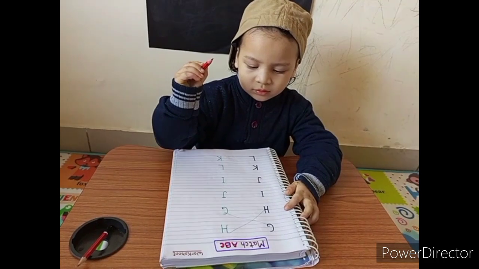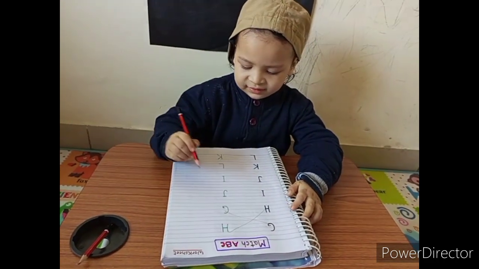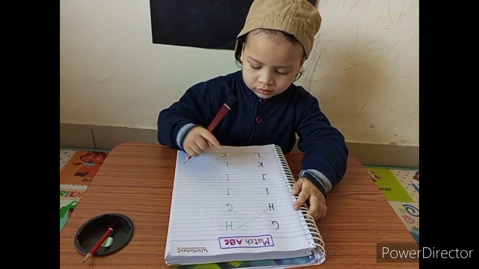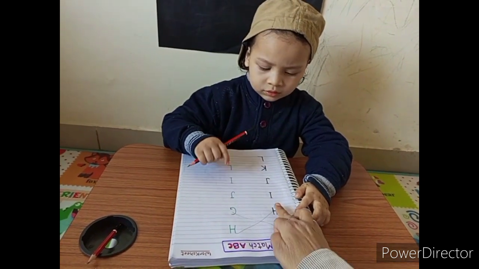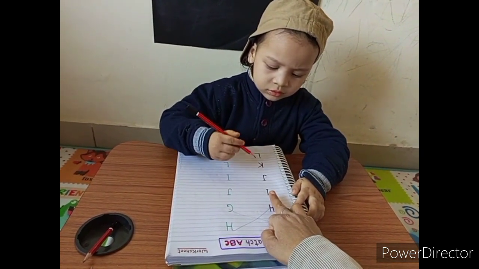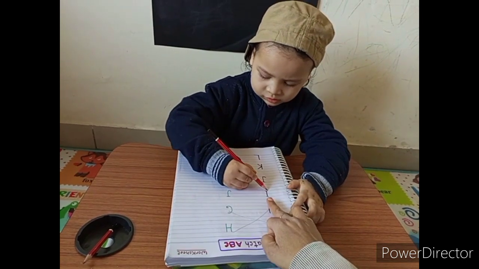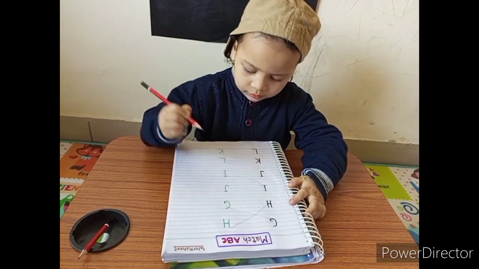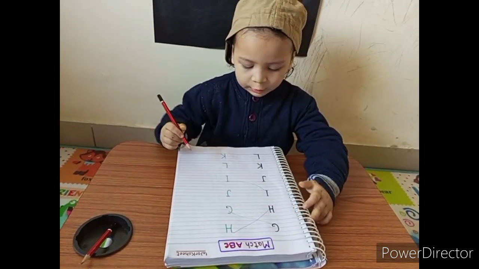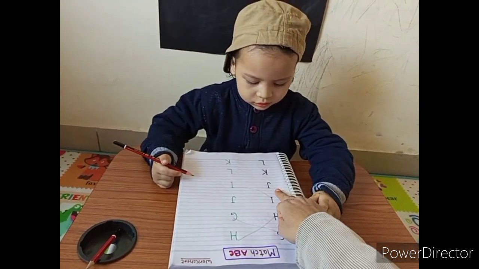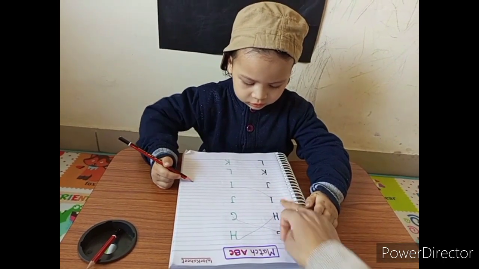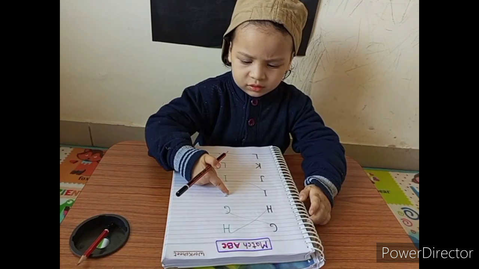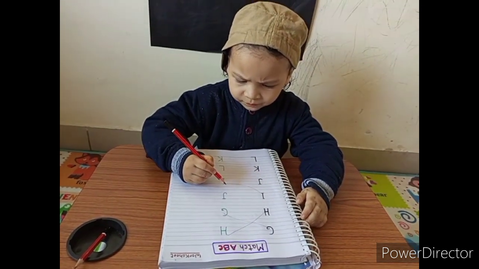Okay. Next letter is? I. Touch the I from the first line. This is your first line. Can you match letter I with the second line? Yes. Yes. Next letter is? This is letter J. Can you find the letter J from the second line? This is. Okay. Can you match it?